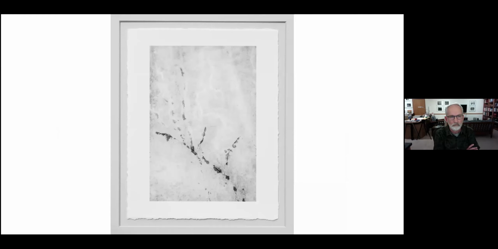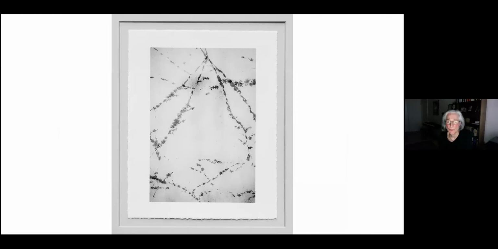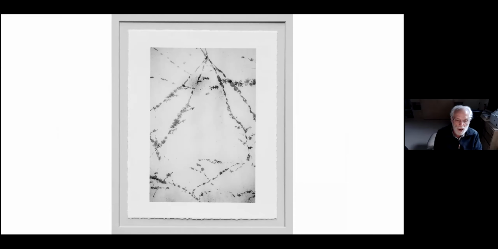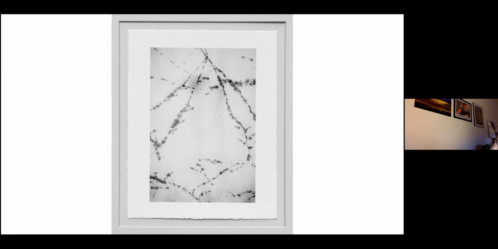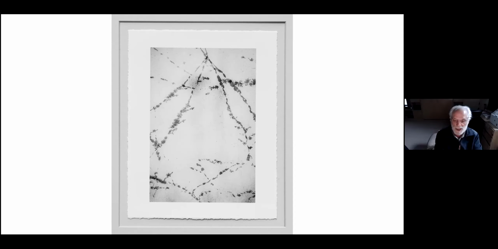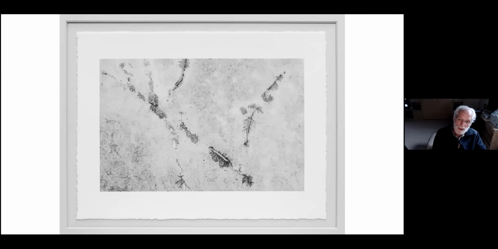Andrew, did you try other papers before you settled on this one? I did. I tried other Hahnemuhle papers, but I really wanted the deckled edge. And this was the only paper that came pre-deckled. I know it's not very difficult, but I wanted it to look professional. And so I chose pre-deckling.